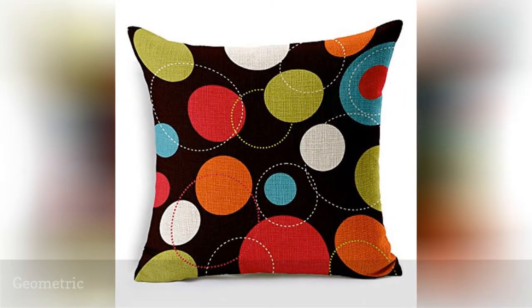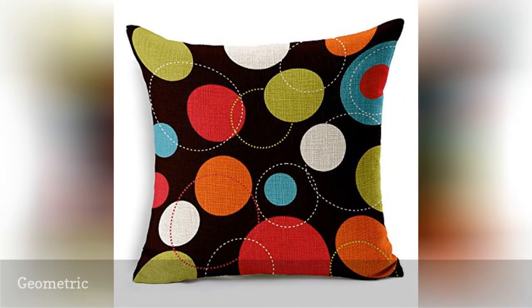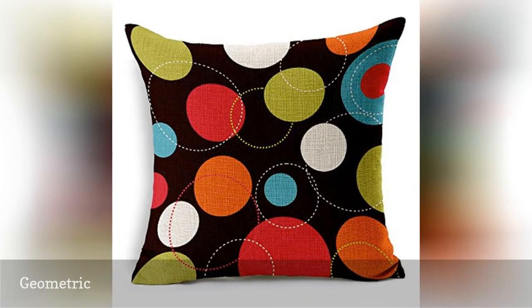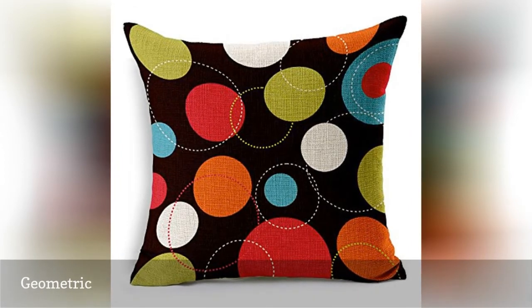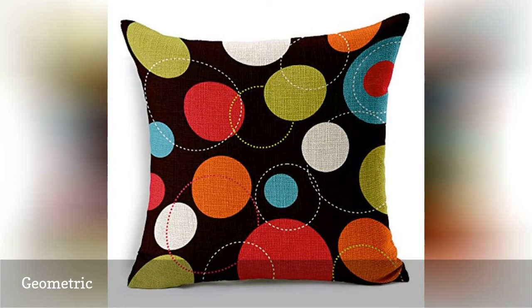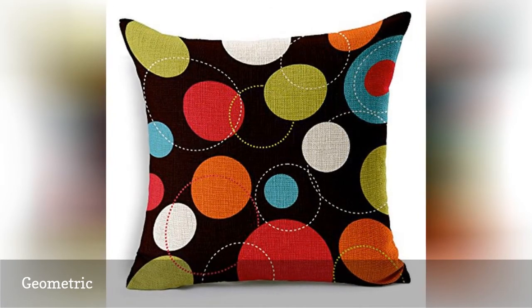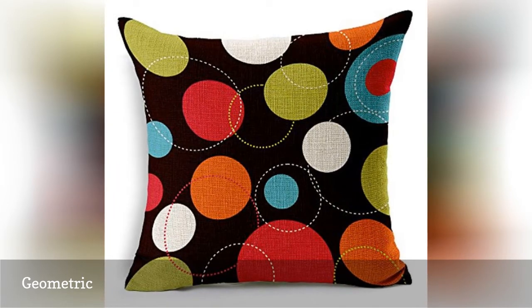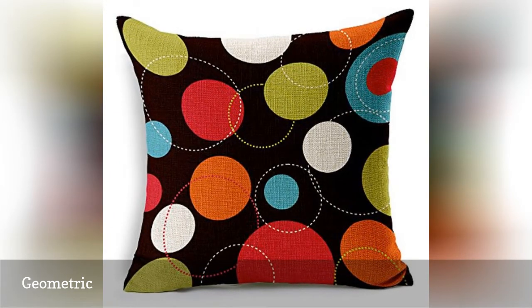Geometric is a catch-all term for any design that incorporates geometric shapes, such as circles, squares, triangles, or ovals. The design might be symmetrical and regular, or quite abstract. Geometric patterns are very versatile, but look especially striking in contemporary spaces, or with mid-century modern or other retro styles.